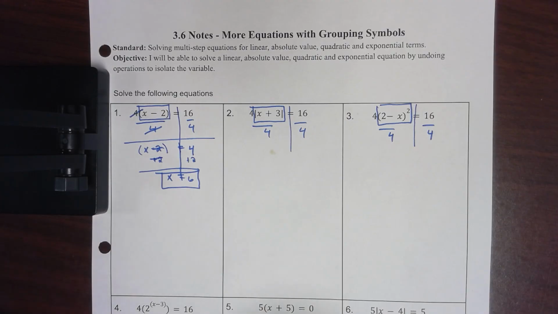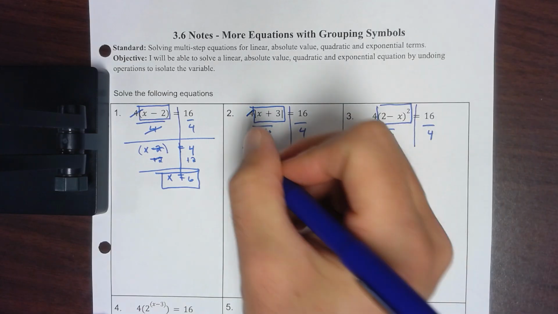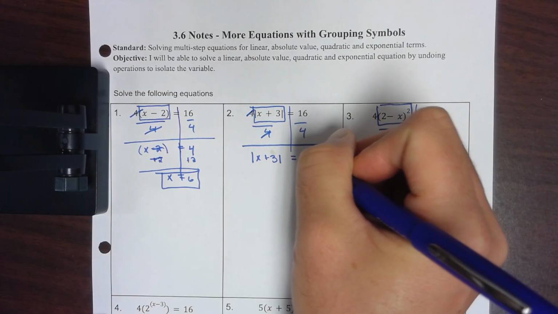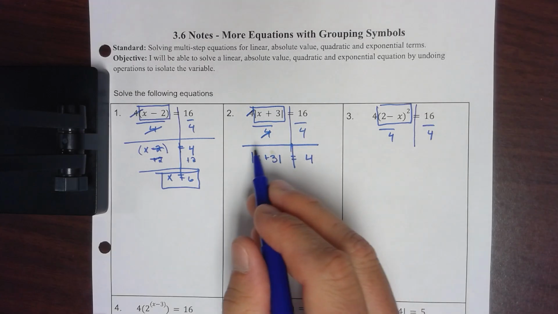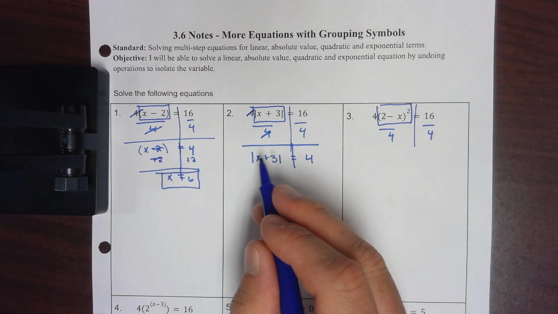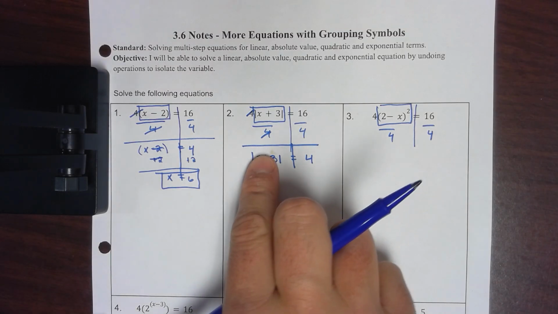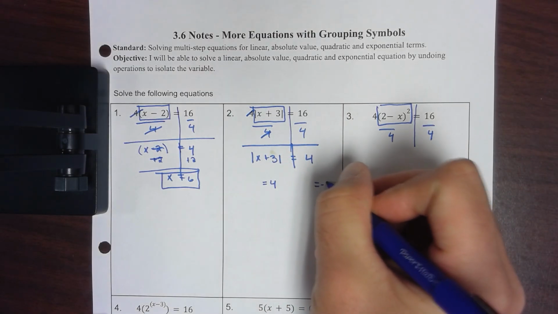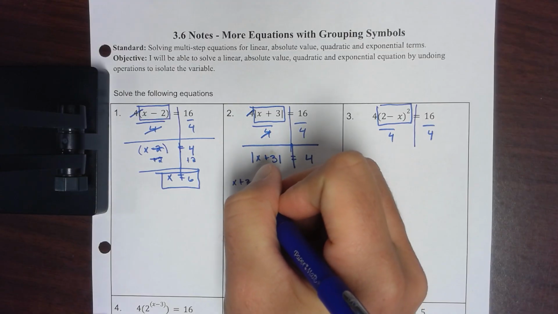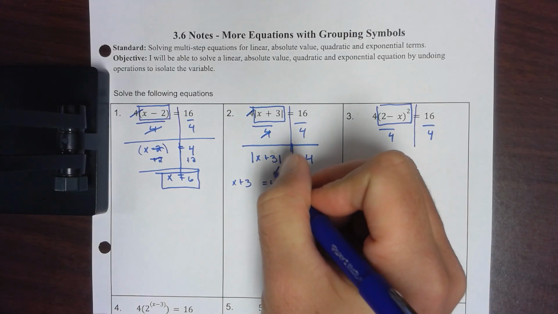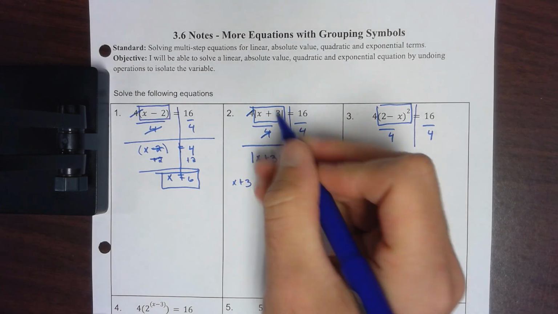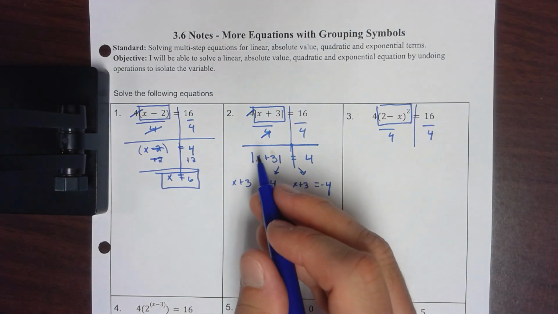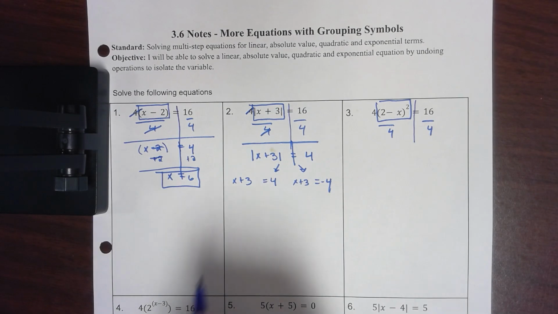Now for number 2, we divide by 4 to again undo the multiplying of 4. That brings us to the absolute value of x plus 3 equals 16 divided by 4, which is 4. Just like what we talked about on Friday, whatever's inside the absolute value of x plus 3 needs to equal 4, and it also needs to equal -4. Once we isolate the absolute value term, that's when we can go ahead and deal with the absolute value, which has us splitting it up and setting x plus 3 equal to 4 and -4.